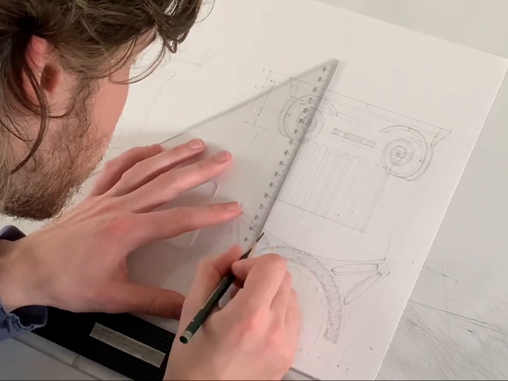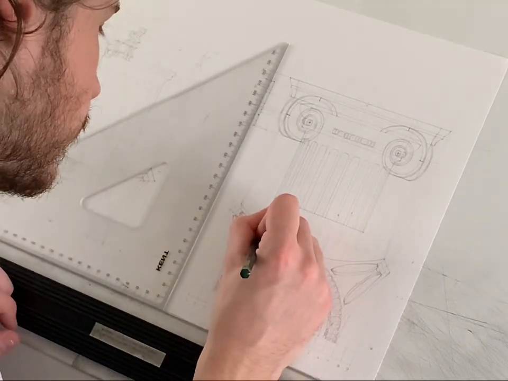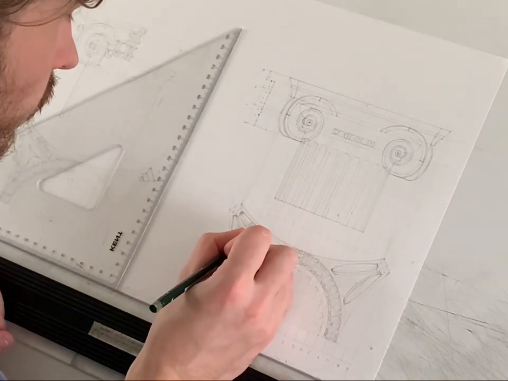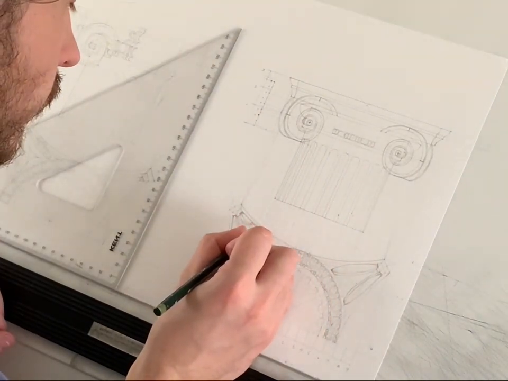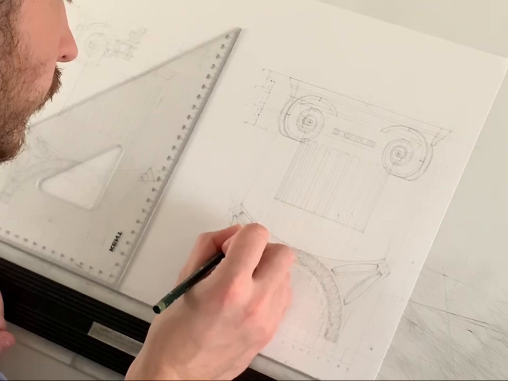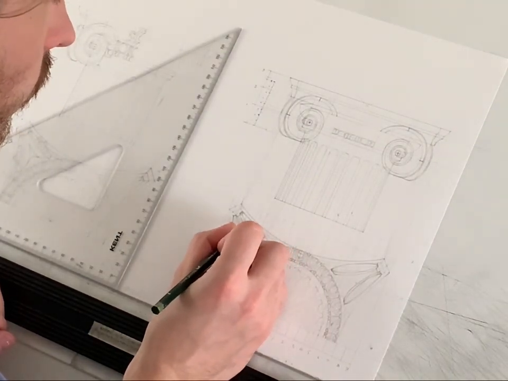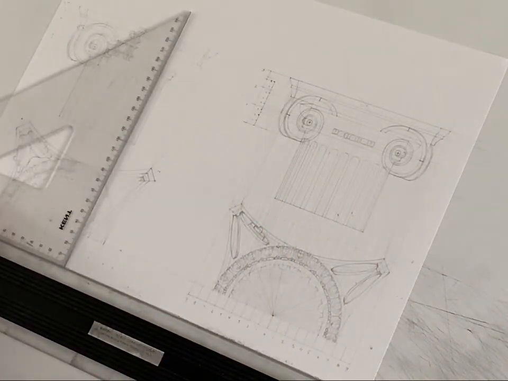And that goes there. So yeah, very difficult part of the structure to draw.